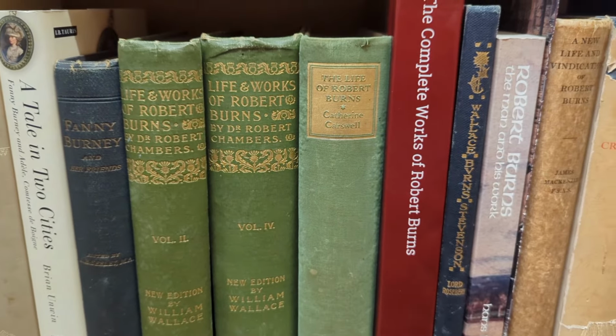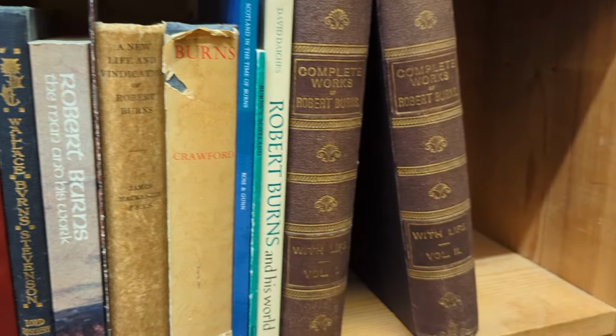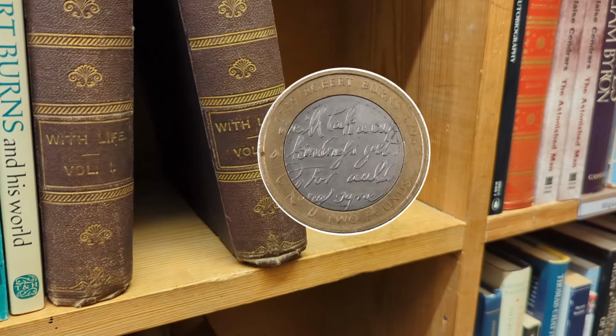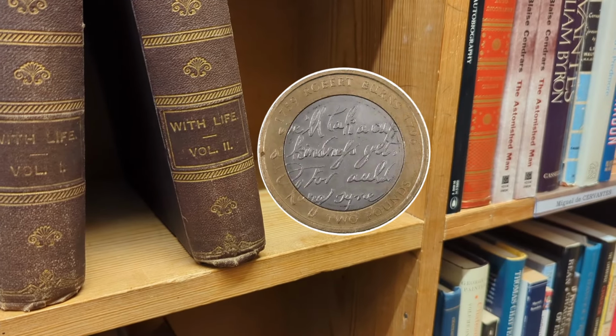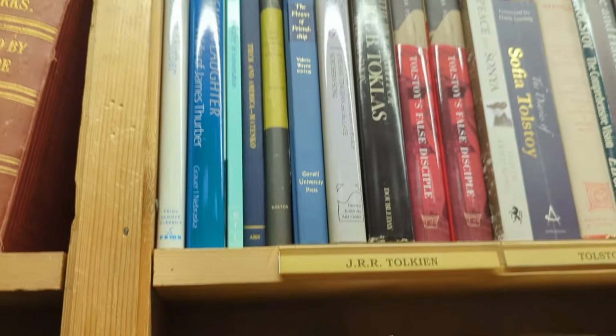Right then, embarrassingly, the next one I have the coin, but I did forget. Robert Burns. Here we have it. The collection of all Robert Burns's books and works and so on. And of course, we all know the Robert Burns £2 coin. I did forget to bring it, unfortunately. Bit of a shame, but there it is, superimposed on the shelf with his books.